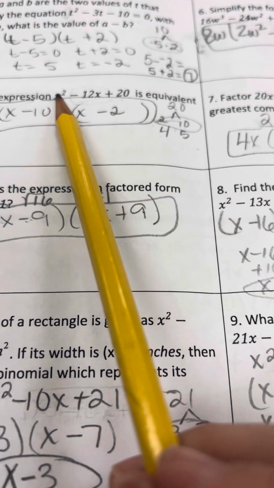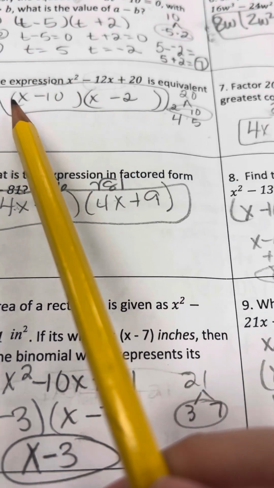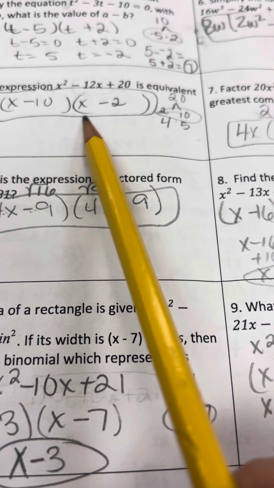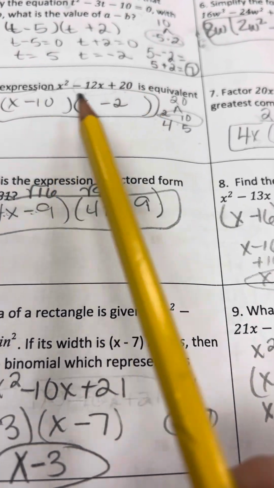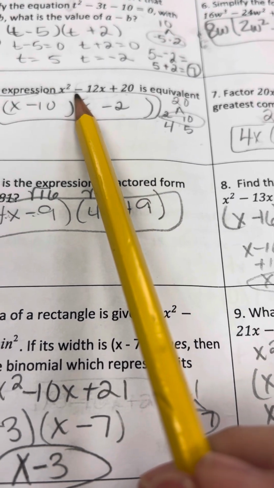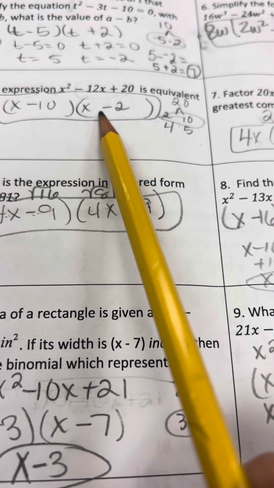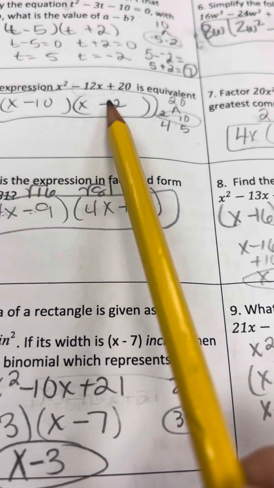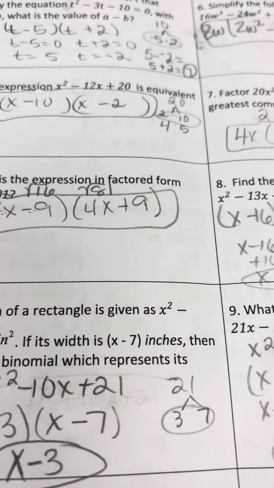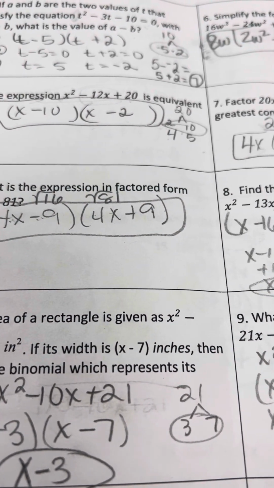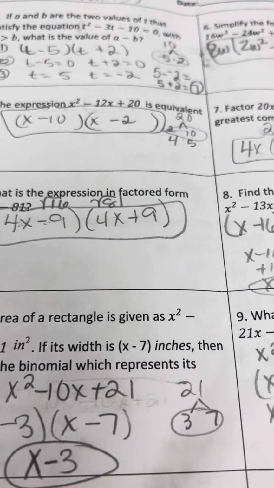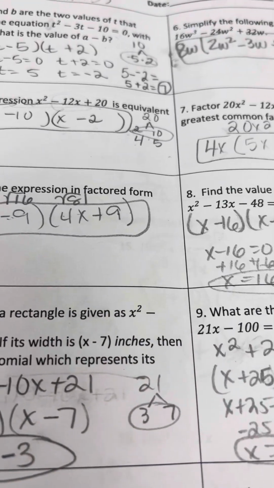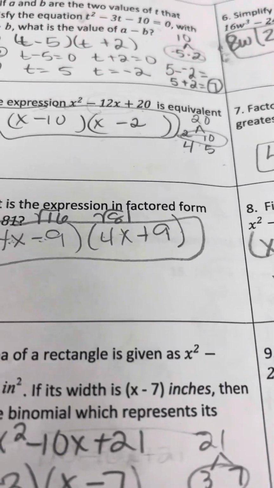Yes. So again, it's going to be x squared. Good. You get an x, you get an x. And then 20, 10 times 2, and they're both negative. Negative 10 and negative 2. If I used FOIL, I am going to get that answer right there. Okay? So anything that does not have a number in front of x squared is going to be worked this same way.